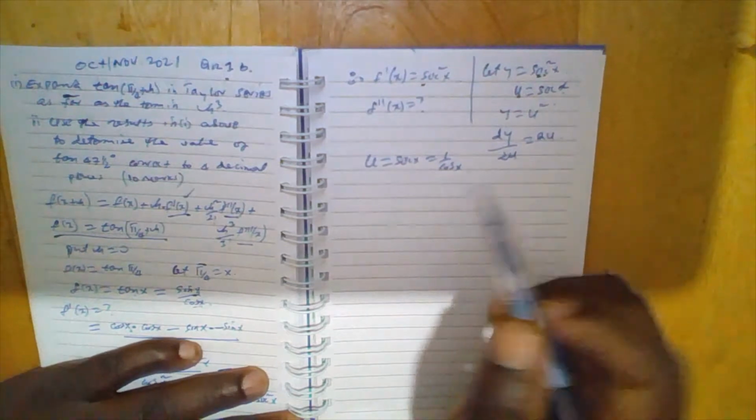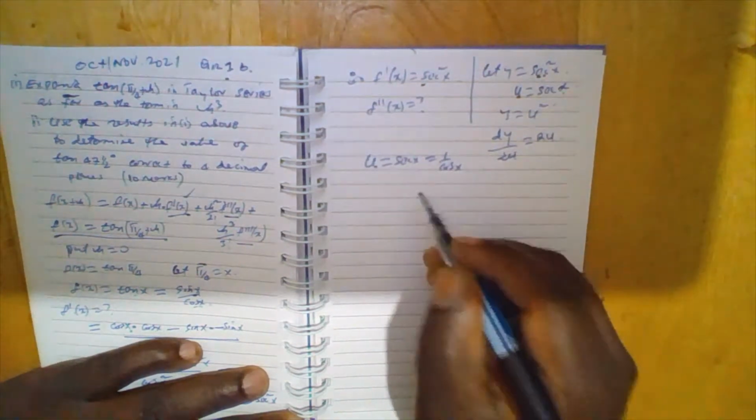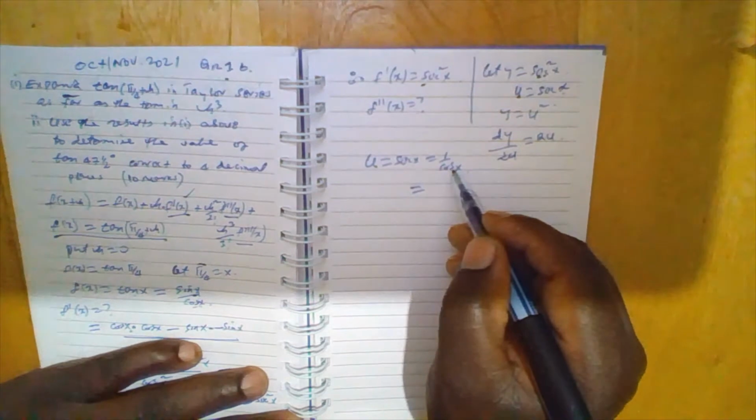Now to differentiate u with respect to x, we apply the quotient rule.